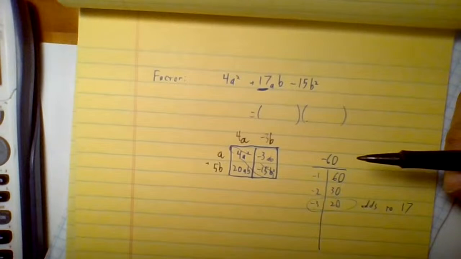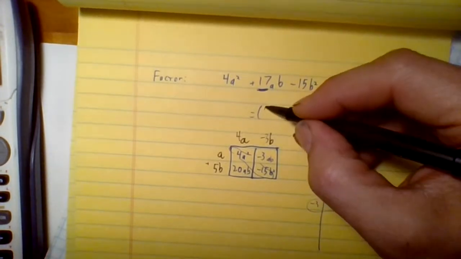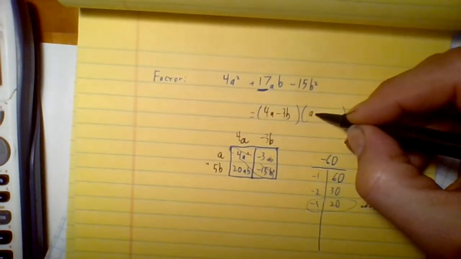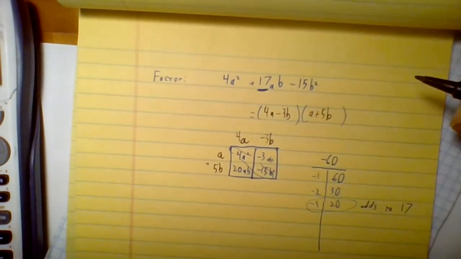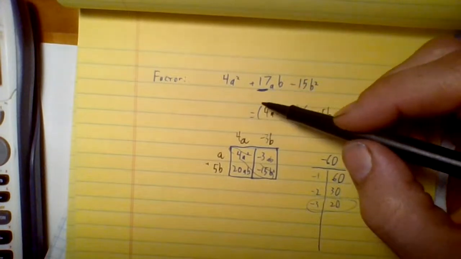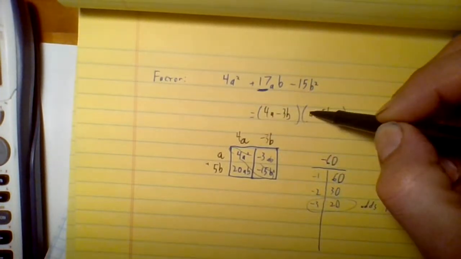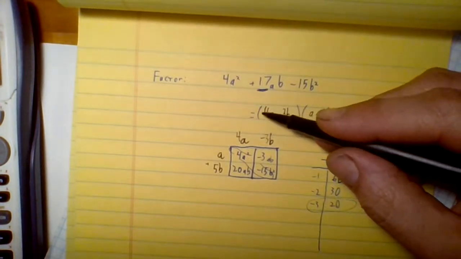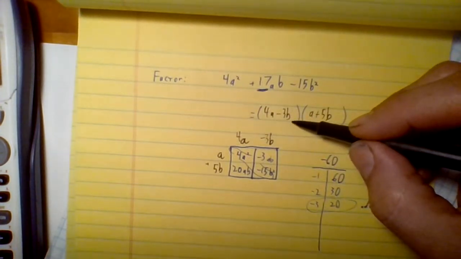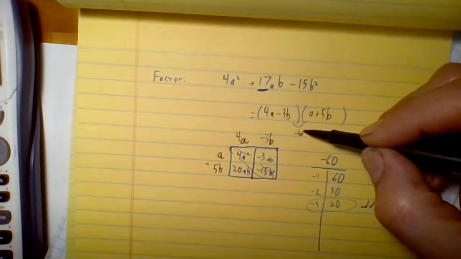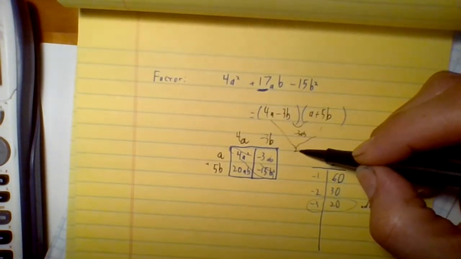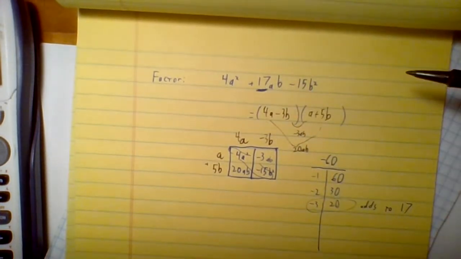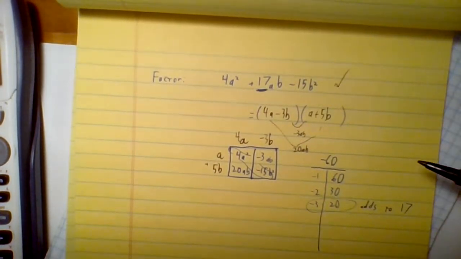All the multiplication patterns that we had a little time to get used to, we're just working through those same patterns backwards. But we got our answers here: 4a minus 3b, a plus 5b. If you think through your foiling on this, you can see 4a squared, -15b squared. And the inside and outside terms are the ones that add up. That's your -3ab, and that's the 20ab. Those were the two pieces that we needed, and they add up like they're supposed to. So everything works out for that factoring.